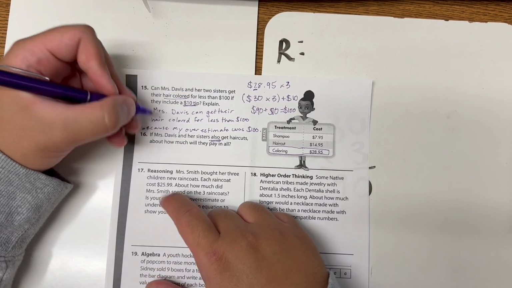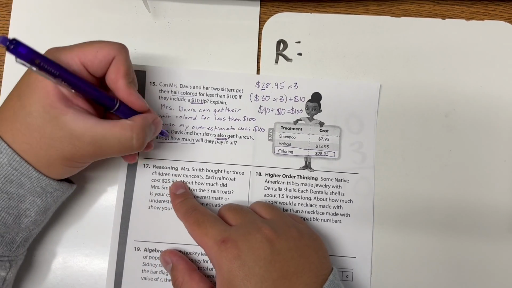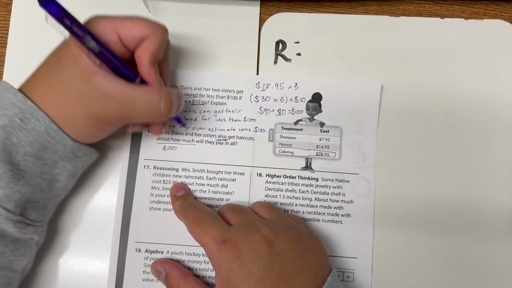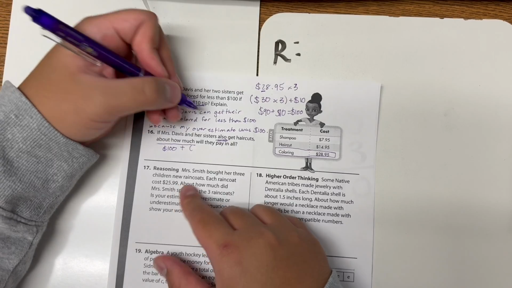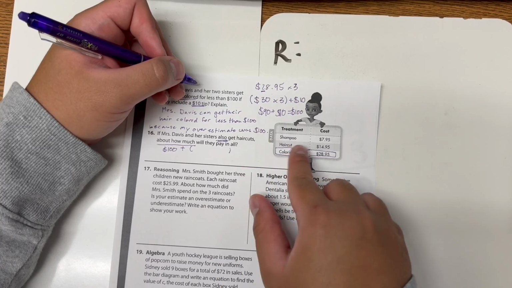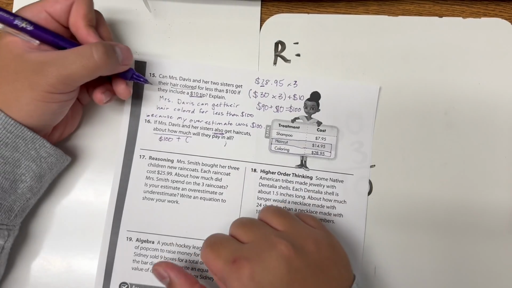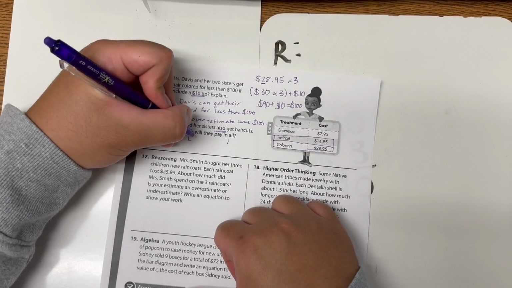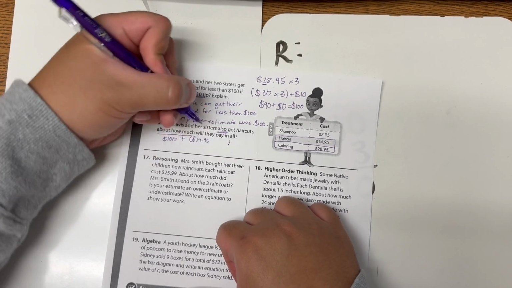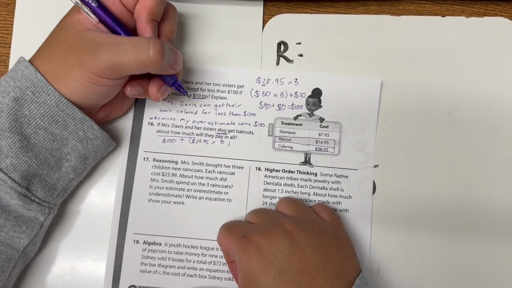I don't need to find an actual product because it says about how much. My equation should look like $100 plus, and I'm gonna put these numbers in parentheses, it costs $14.95 to get a haircut, and there are 3 people once again.